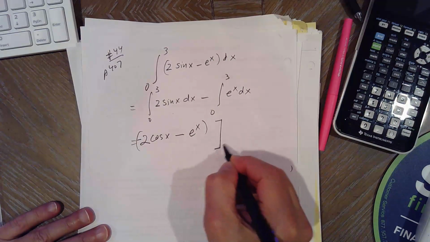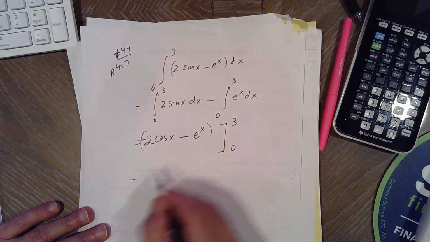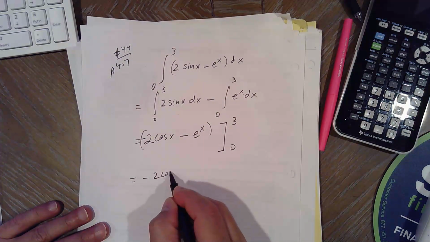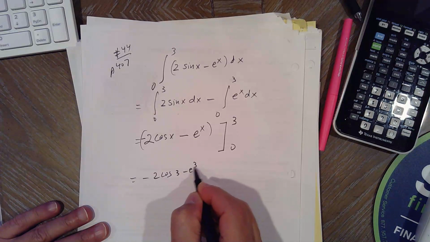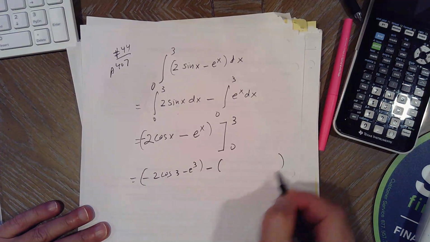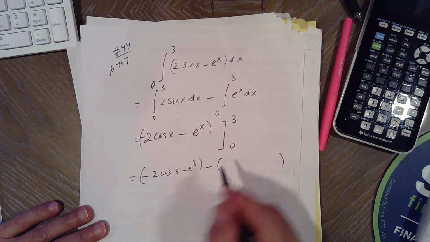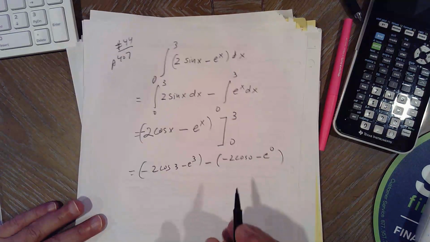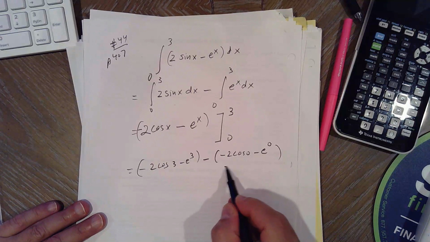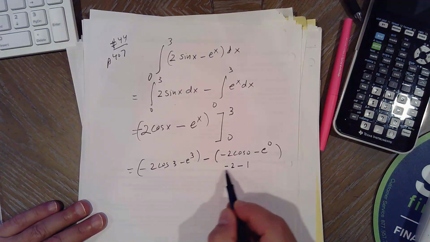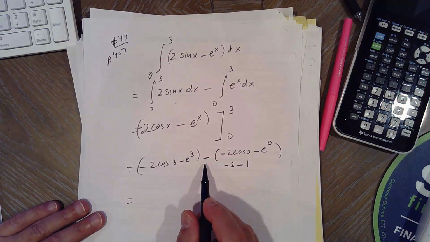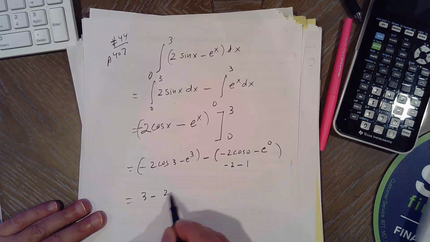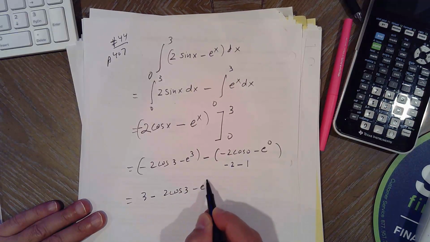Now we're going to do the limits. So -2 cosine 3 minus e cubed, and then minus f of b minus f of a, so -2 cosine 0 minus e to 0. Cosine 0 is 1, so that's -2 minus 1, which is -3, times negative is 3, so it's 3 minus 2 cosine 3 minus e cubed.